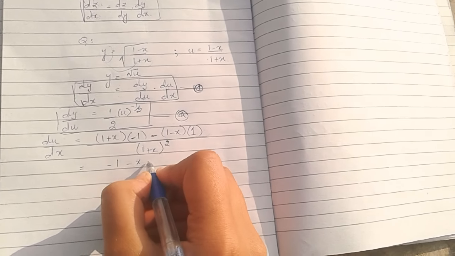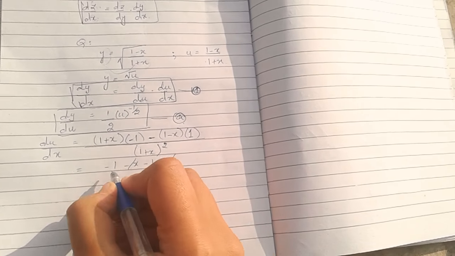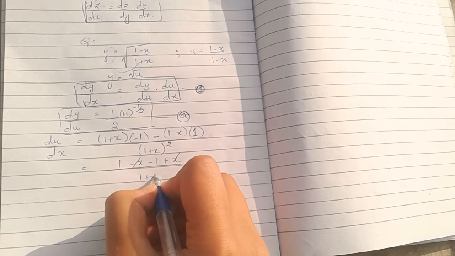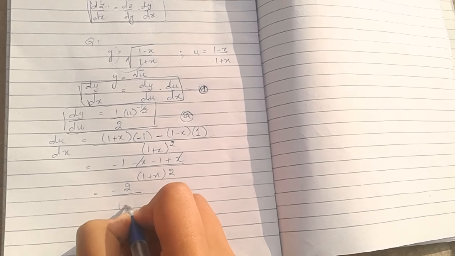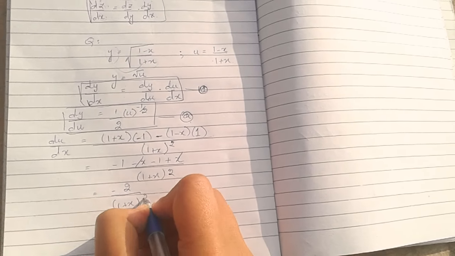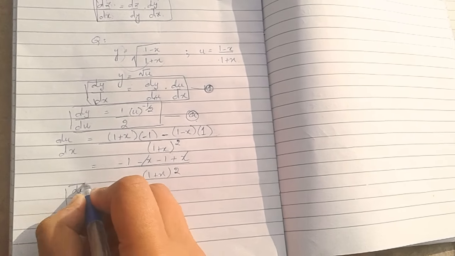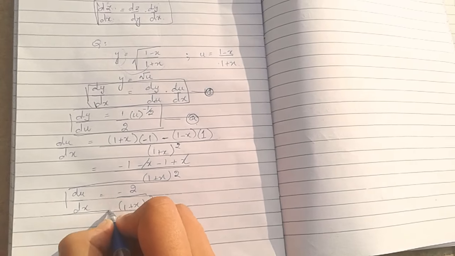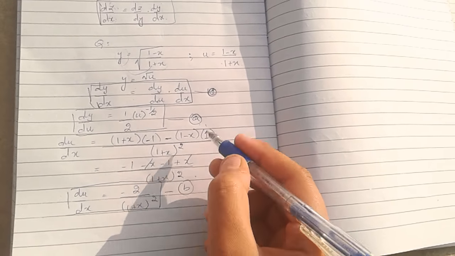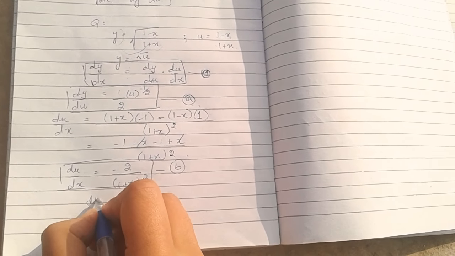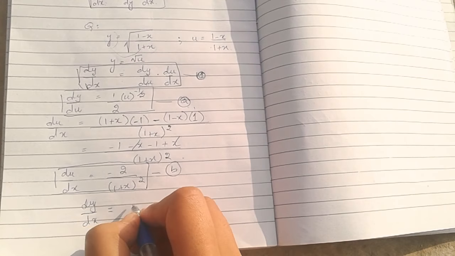Multiply, and it comes to this. Negative x and plus x will be cancelled. Mark it as B. Now put A and B in 1.